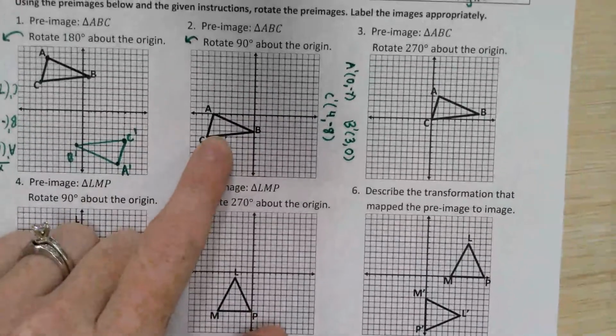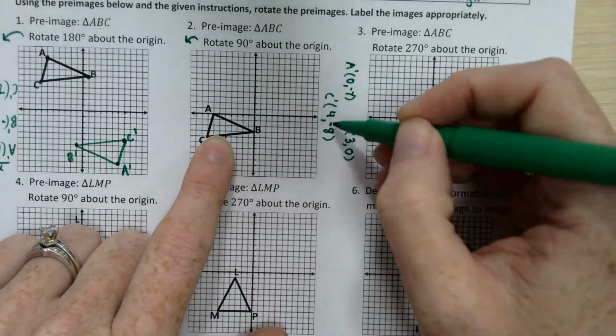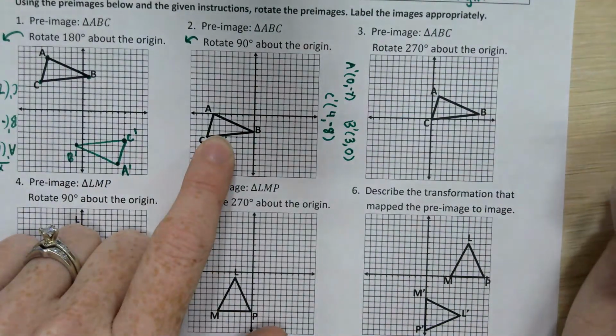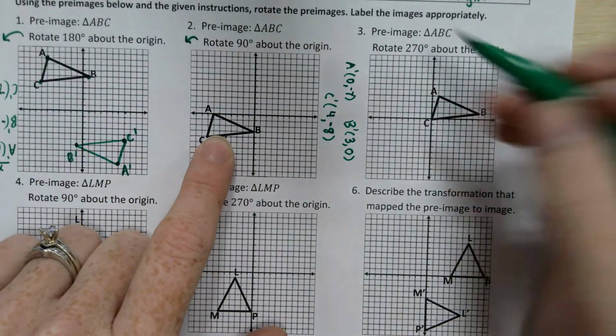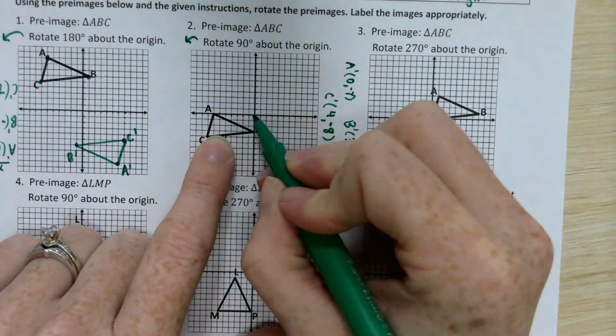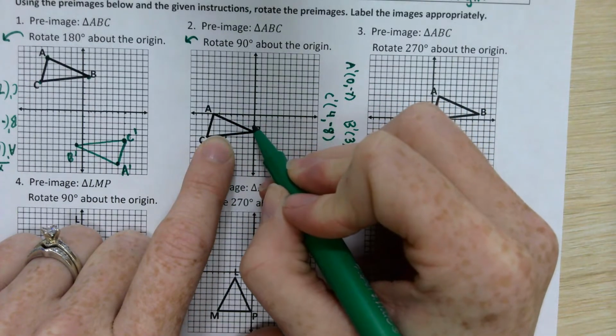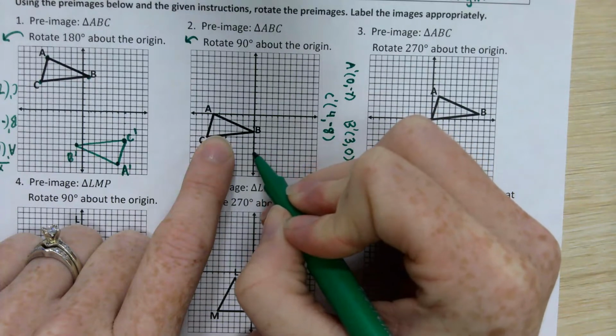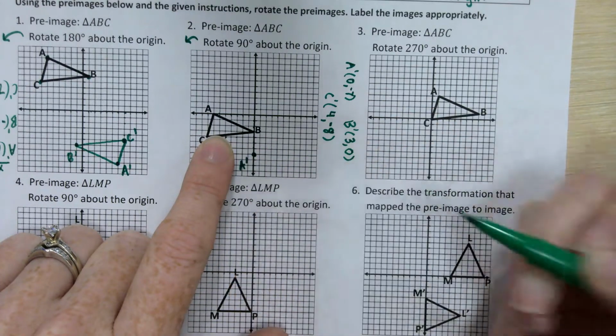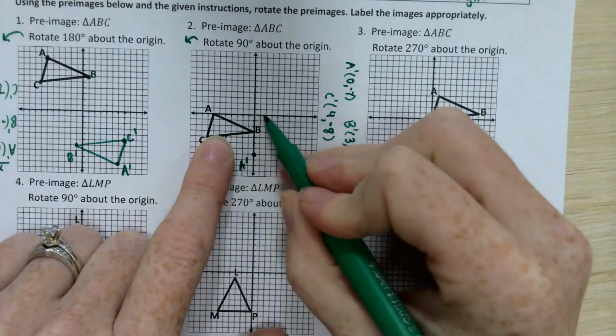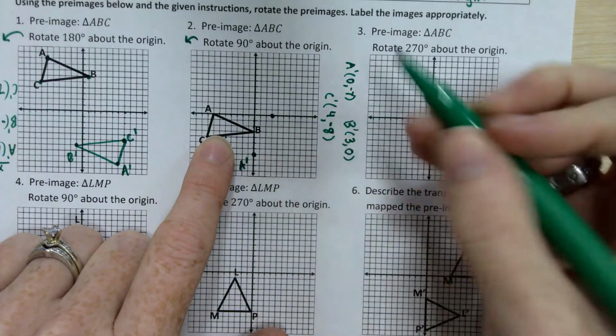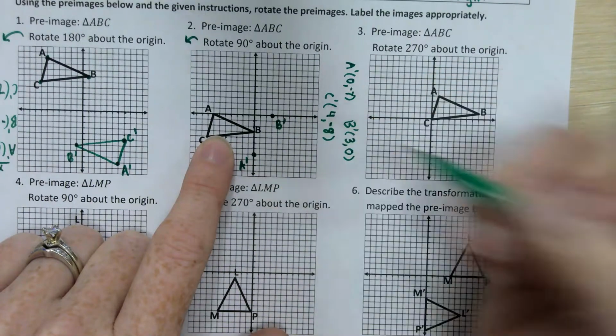Flip it back, so that goes back to the pre-image location, and then I'm graphing these 3 image points to graph my rotated image. So for A, x is 0, stay at the origin, but go down 7. There's A prime. For B, I'm going 3 to the right, but I'm not moving from the x-axis because the y value is 0.